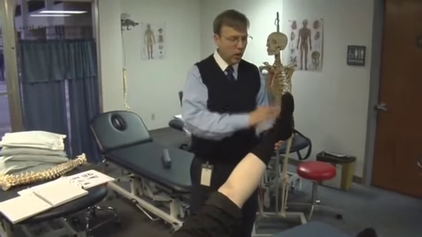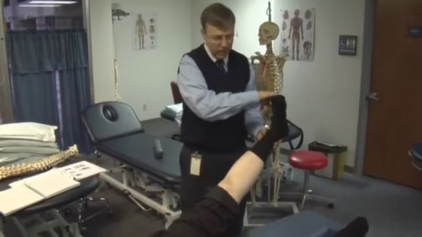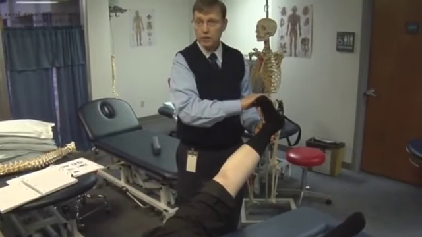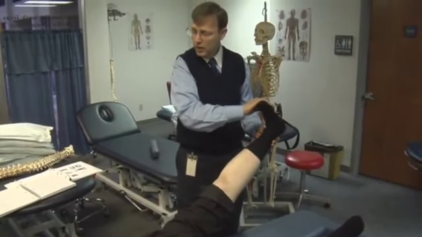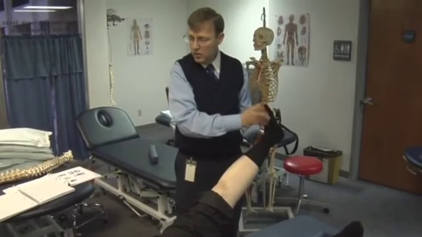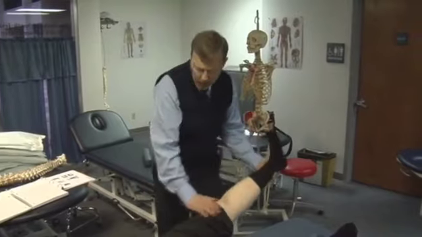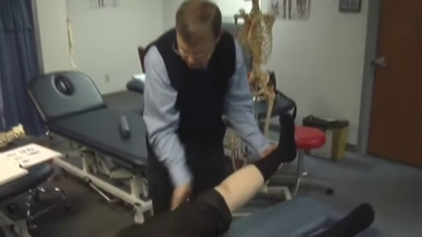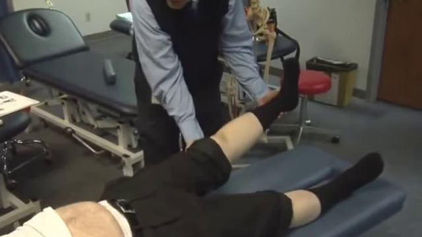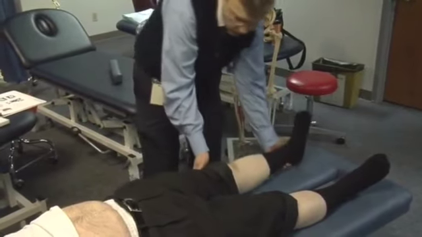We can also do Bragard's test, dropping the leg just a little bit and dorsiflexing the foot. No shooting pain down your leg, so kind of a tightness. Okay, feeling a tightness there. So more than likely he's got some tight hamstrings, and then he may have a tight iliotibial band, which it does feel like he does on this lateral side.